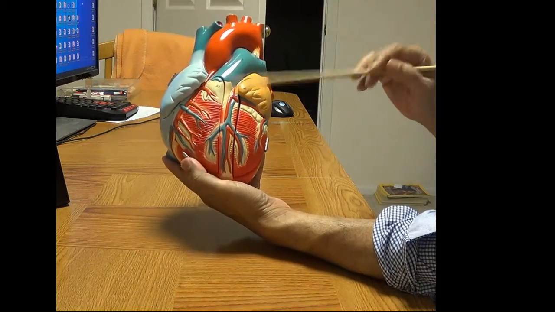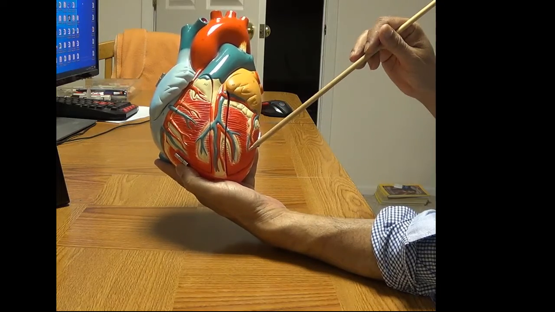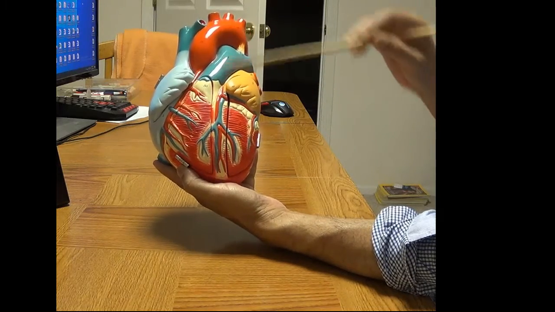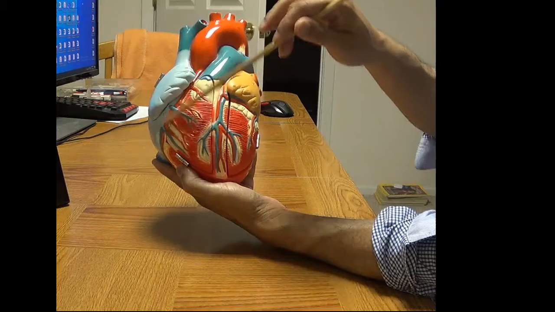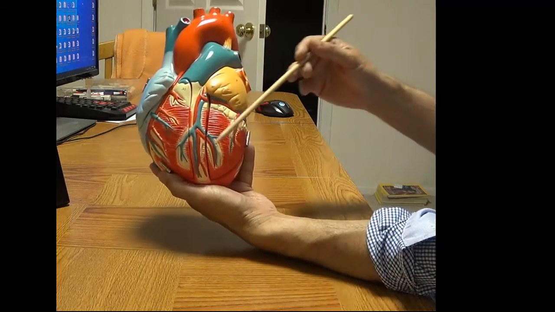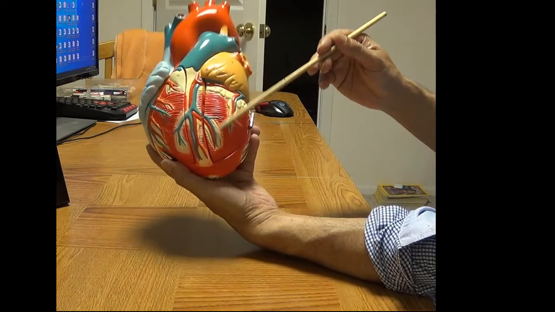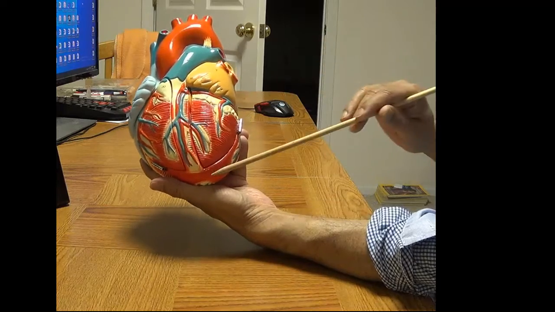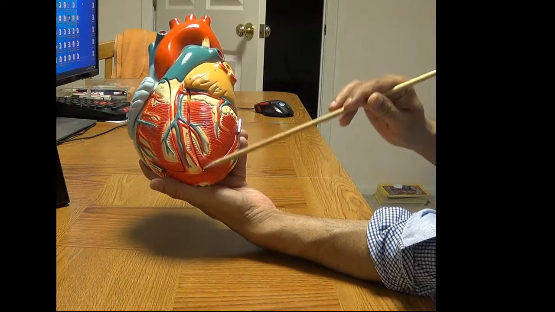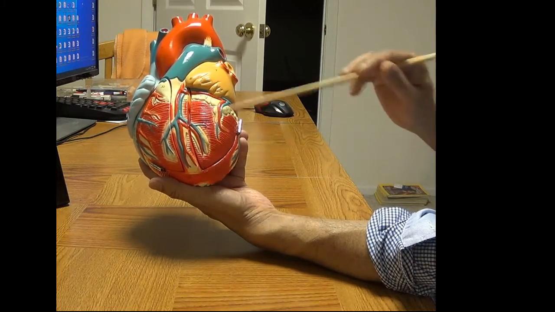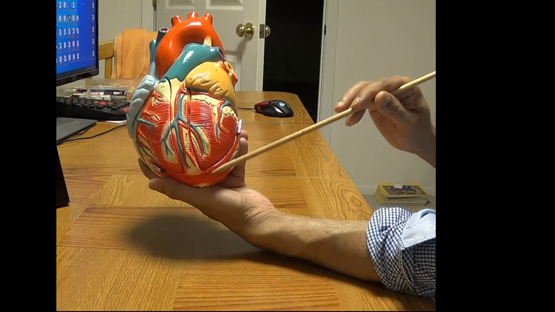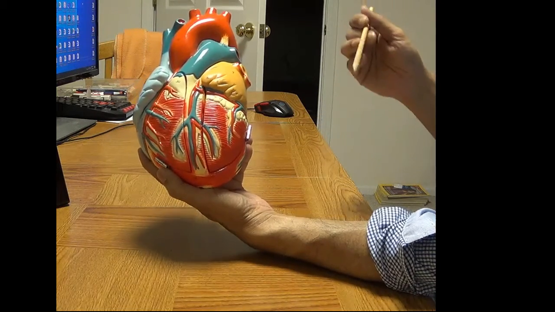Then the lower 2 chambers are ventricles, and this is the right ventricle here and this is the left ventricle here. You see the apex is actually at the lower end of the left ventricle. So again, 4 chambers.